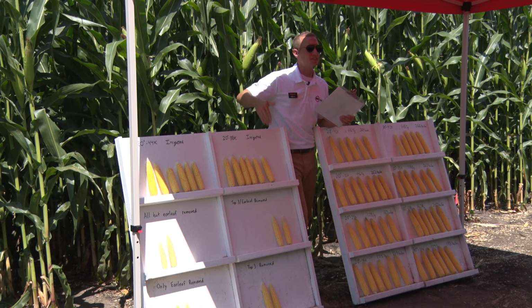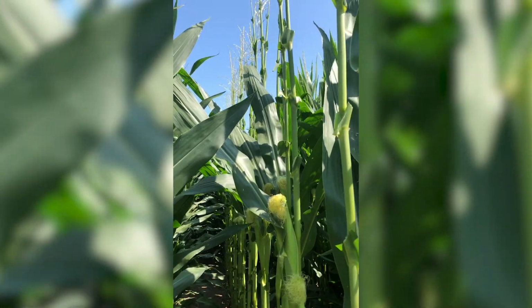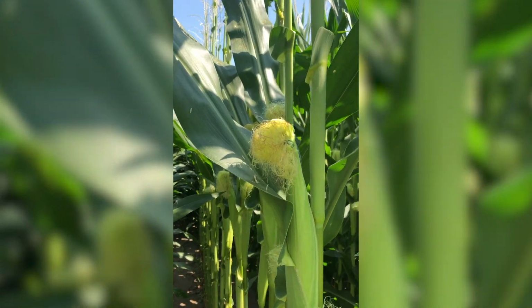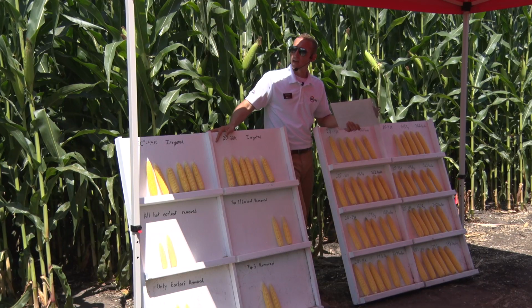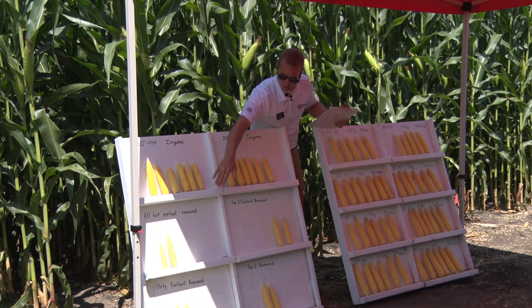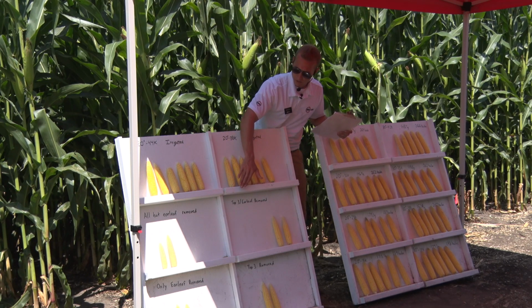First one, we took off every single leaf except for the ear leaf. The second one, we flip-flopped it. We just took off the ear leaf. Third one, we took off the top 3 leaves and the ear leaf. And the fourth one, we took off just the top 3 leaves. And you can see the results of it here on this board. They're labeled out as well.